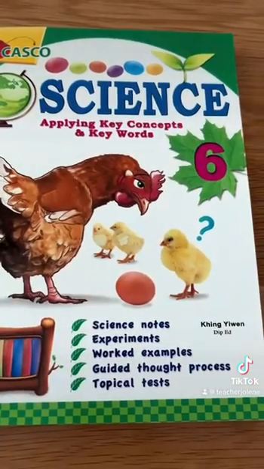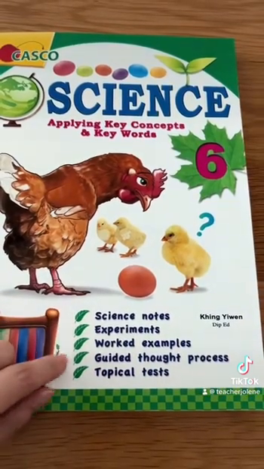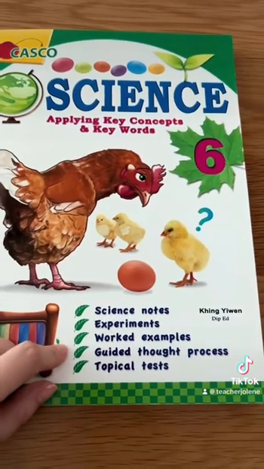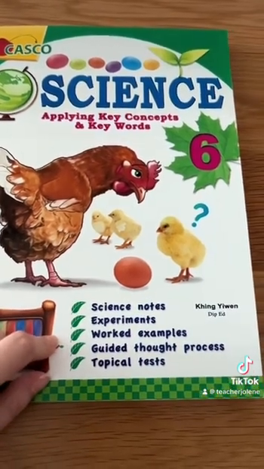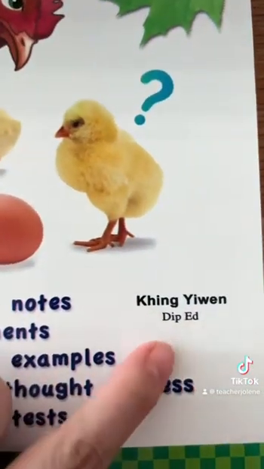Just a quick check also: most assessment books have a cover page with subpoints on what the book attempts and its objectives, which is to help your child learn science. You will often see the author's name and credentials.